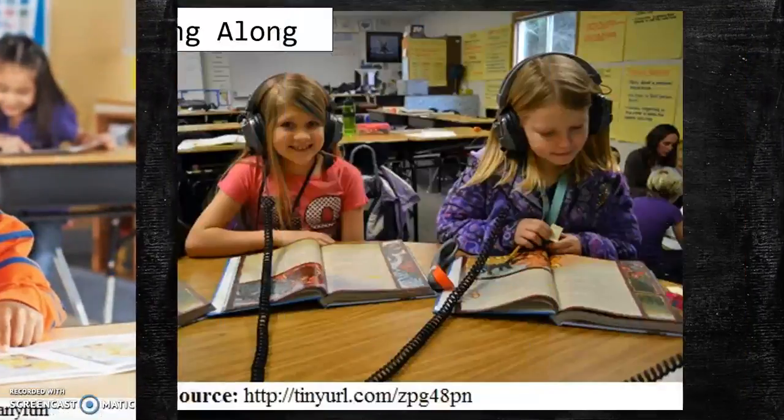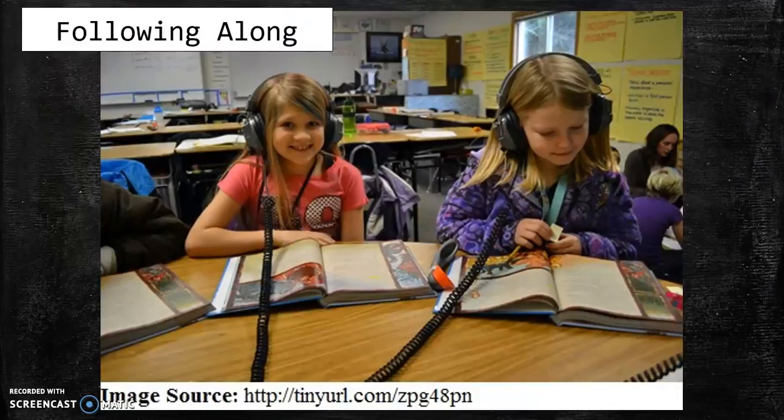And lastly, following along to a book is great. Physical books that have audio recordings from the teacher or the author would be wonderful for the students to practice word recognition. Get a book that is above the student's reading level so the students can recognize some words, but it's also challenging to them. You can also use e-readers or story apps, and they generally come with audio already in them.